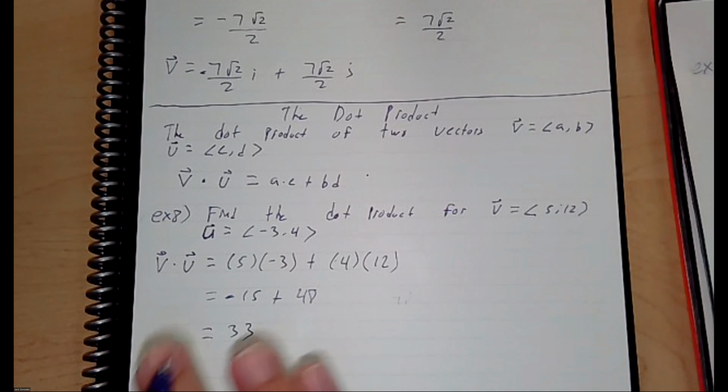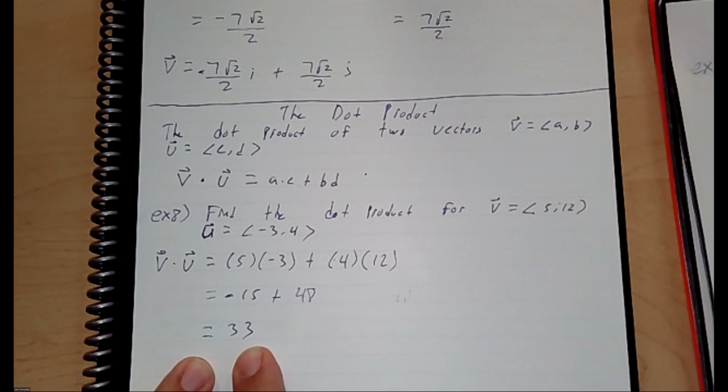If you do a dot product and you get a 0, then that means that the two vectors are orthogonal to each other. So like 90 degrees, perpendicular. Perpendicular or orthogonal, same thing. So if you get a 0, those two vectors are separated by 90 degrees.